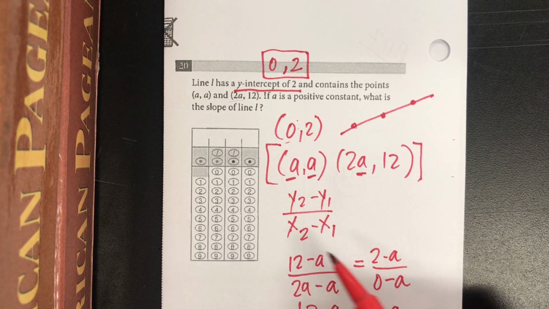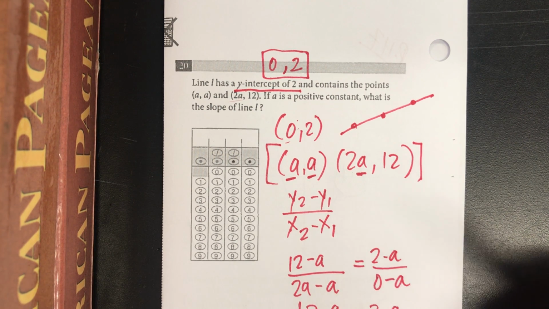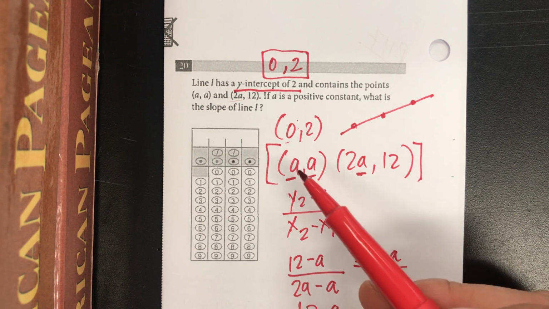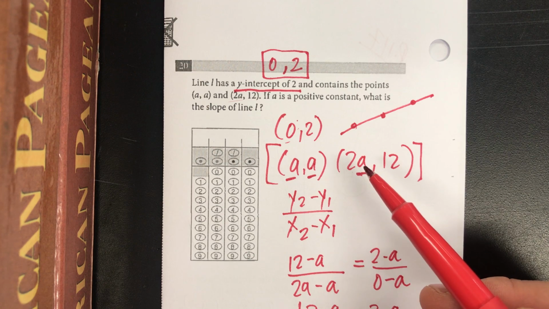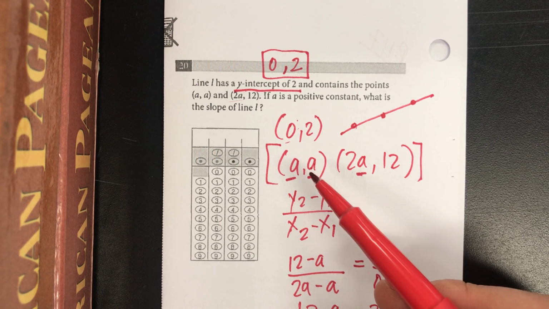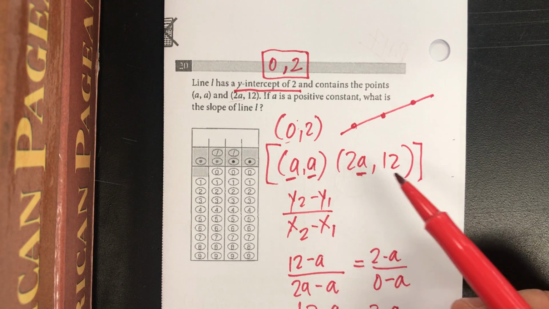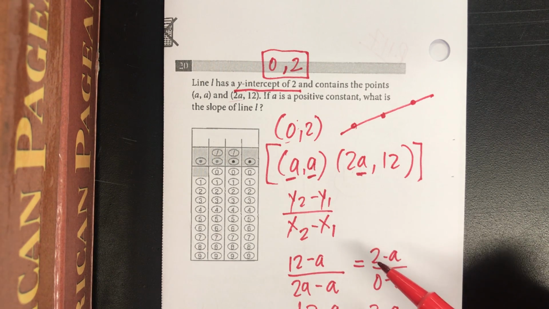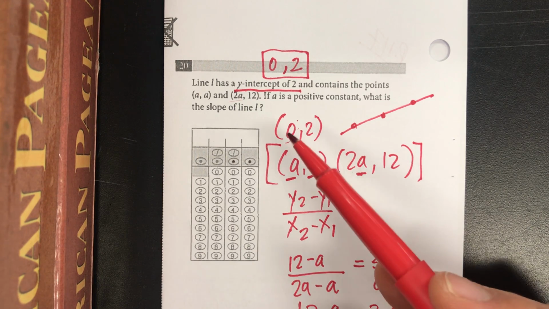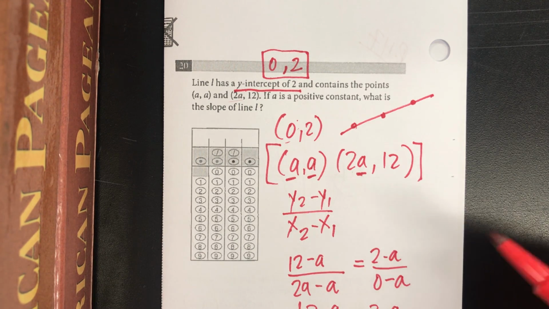Okay, and I can't just use this formula because that's not going to give me a real number. It's just going to give me 12 minus a, and 2a minus a is a. So 12 minus a over a, that's not giving me a slope. That's why I'm going to take these numbers, and technically I could use this one as well, but I'm going to use this one because it's easier. a and a is easier than 2a and 12. So I'm going to take these numbers and go y2 minus y1, which is 0 minus a, over a.